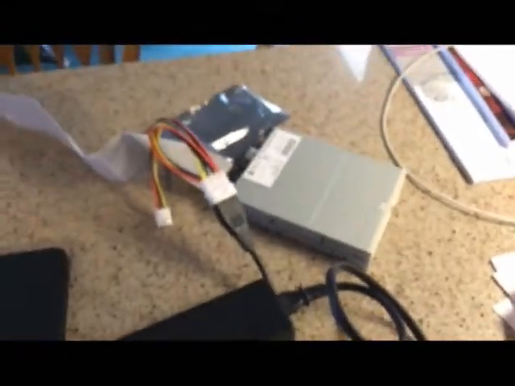And now that the figure 8 is in, I'll go ahead and plug this into the wall. At this point we see the green indicators light on our adapter, and the floppy disk drive itself made a little bit of a click. I don't know if the camera will pick that up or not.